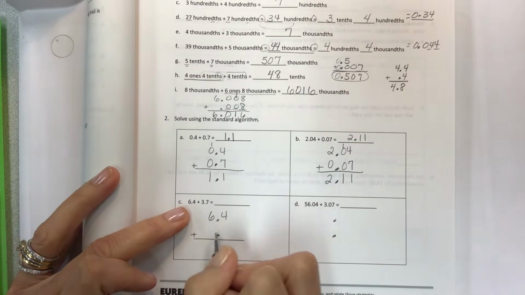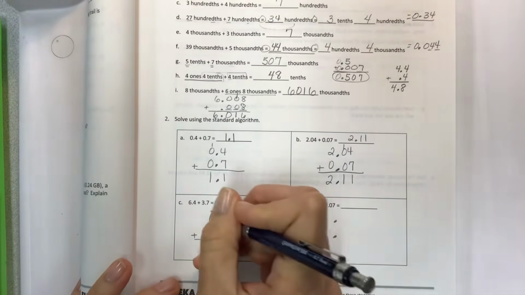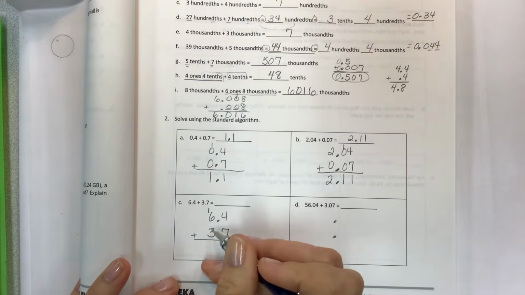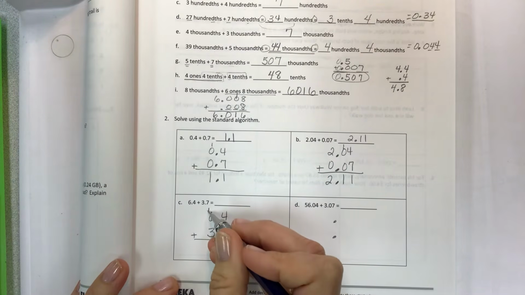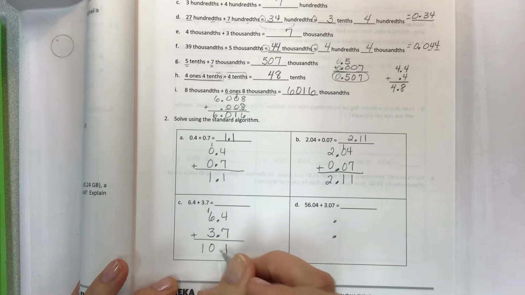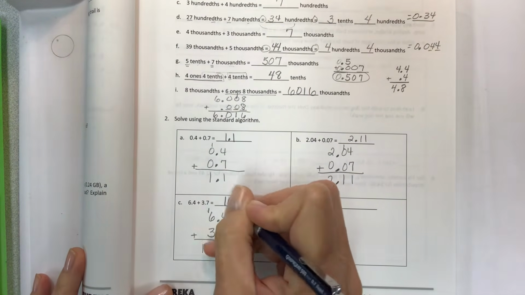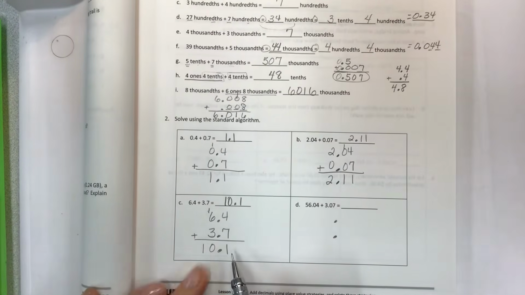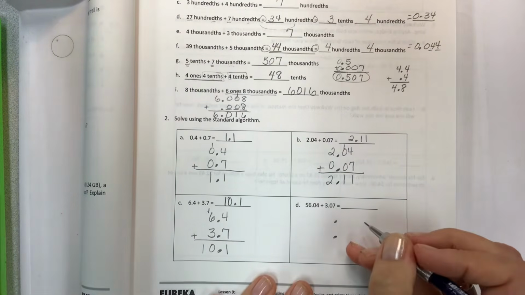6.4, 3.7. 7 and 4 again. I wonder what that is. And then 6 and 3 is 9, or you can go 6 and 1 is 7, plus 3 is 10. Doesn't matter what order, you can add numbers in any order, and you get the same answer. That's the commutative property. You can move the numbers all over the place and get the same answer.